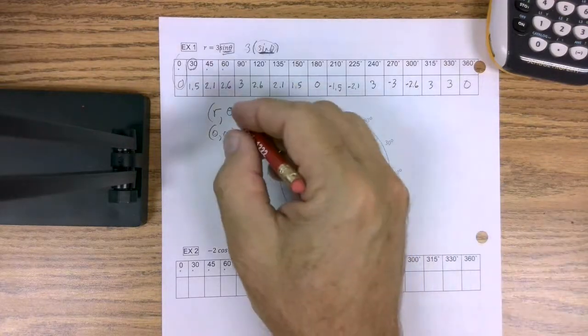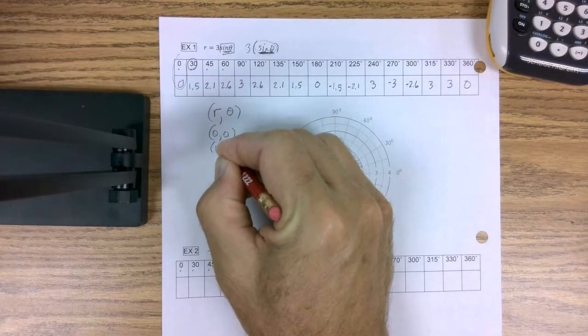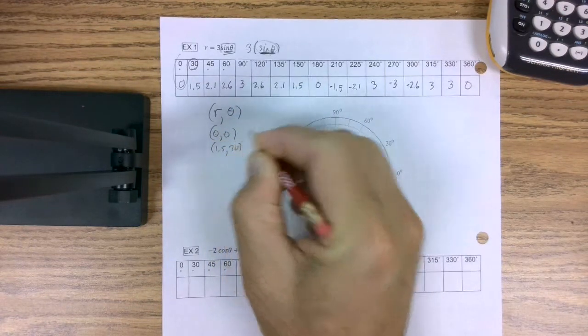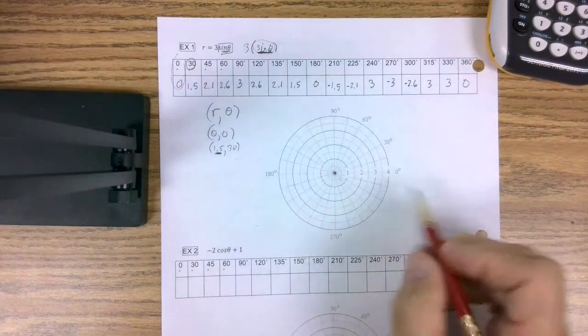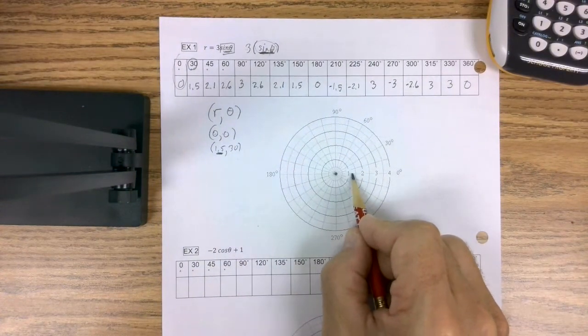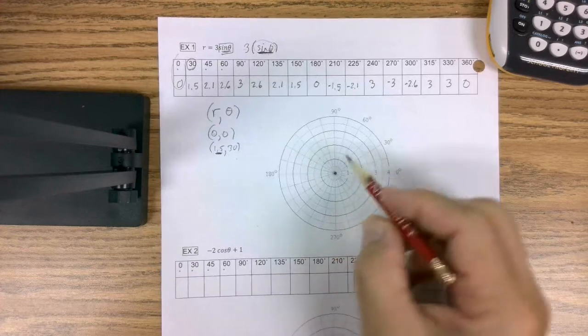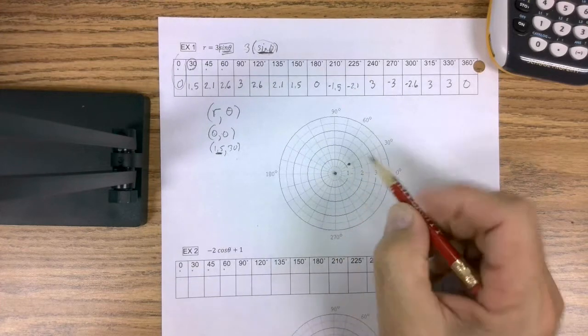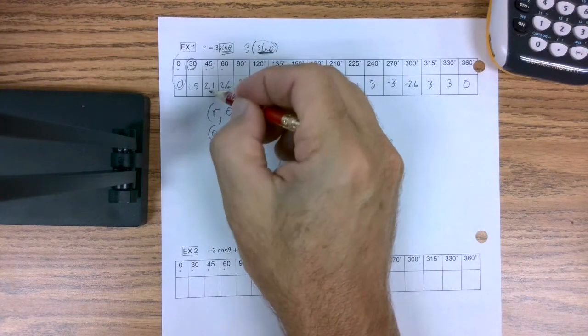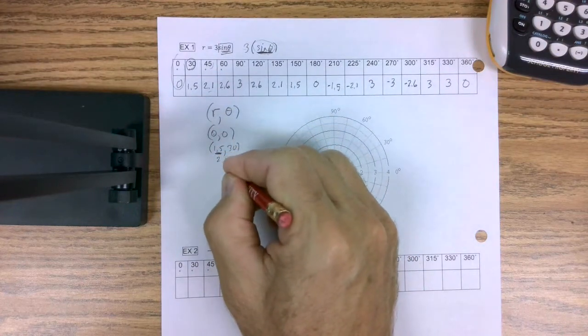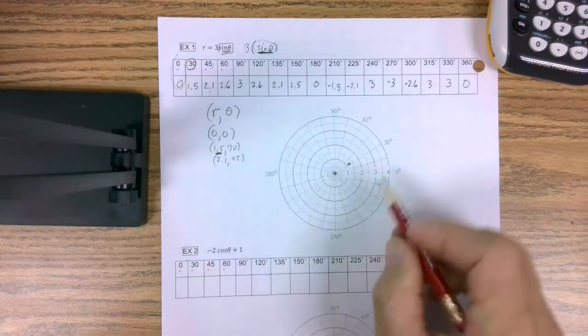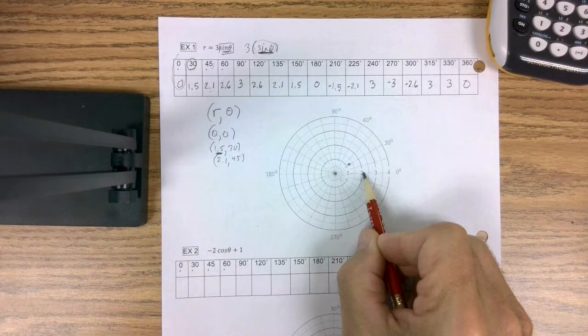Okay. Now how about this one? 1.5, 30. Well, now my spinner is 1.5 right here, and I got to go up 30, which would plunk me right here. And now I go 45. Well, my radius is 2.1, and then I go 45. So my spinner's just a little bit further than 2.